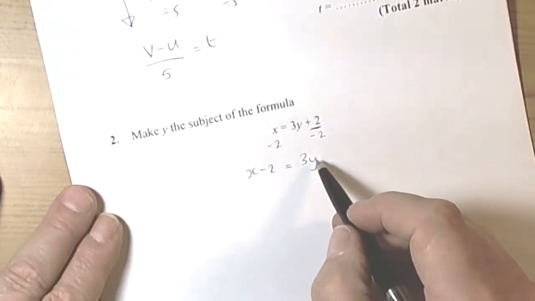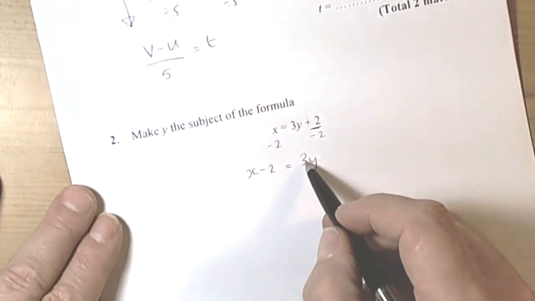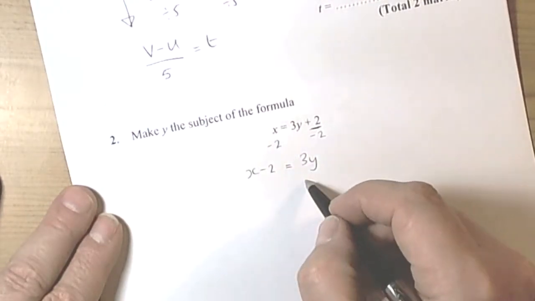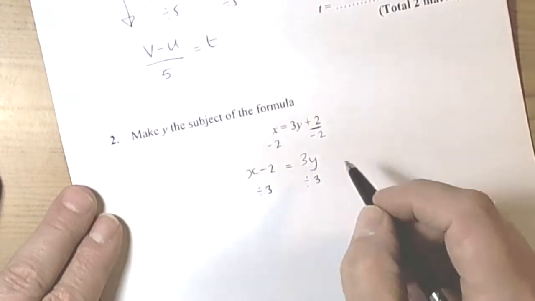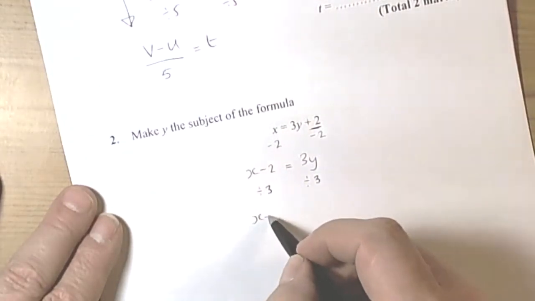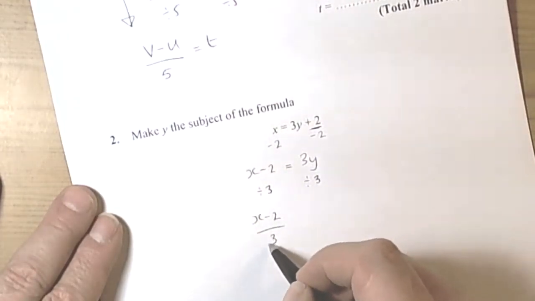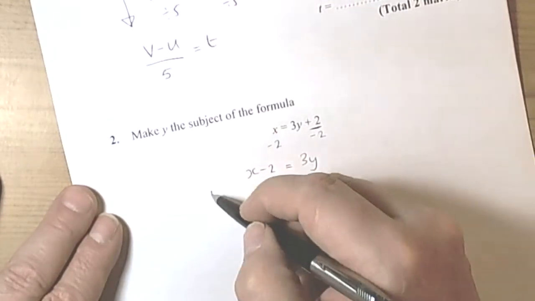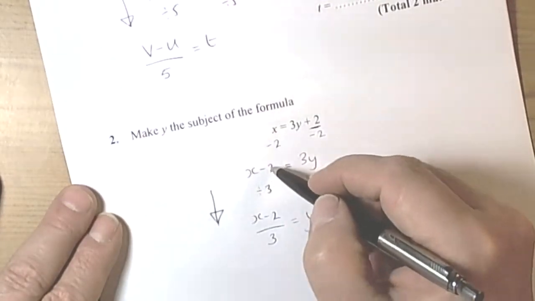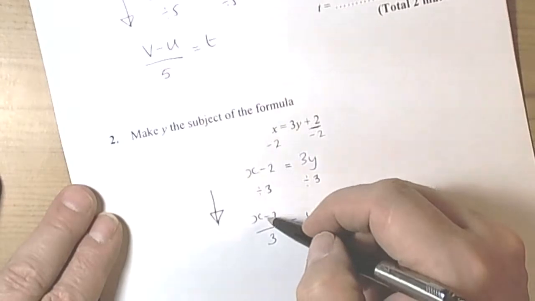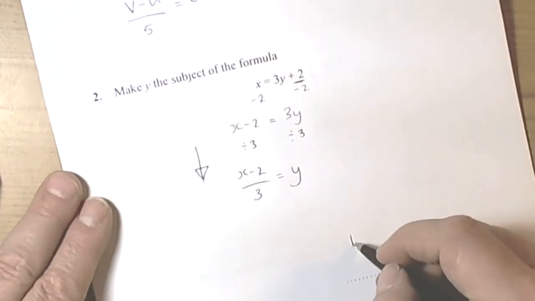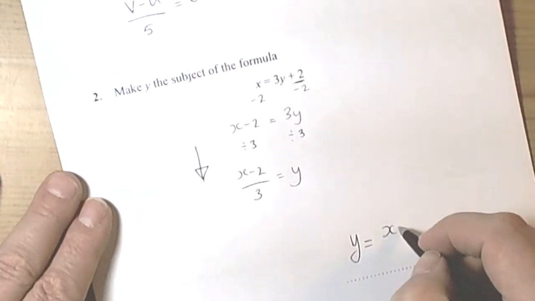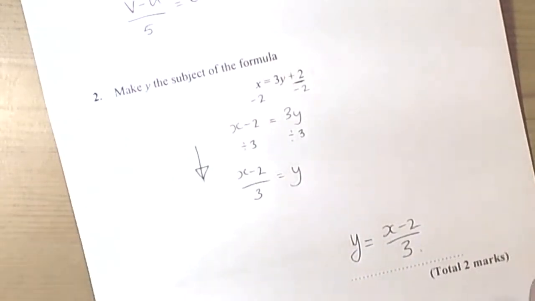And again, we're trying to get y positive on its own, so we need 3 to move. It was 3 times y, so the opposite of that is divide by 3. So again, to balance the equals, we divide both sides. So we've got x take away 2 divided by 3 equals y. Again, we've always come down doing what's first, and then the operation that we've been done to move. So we end up with the final answer as y equals x minus 2 over 3.